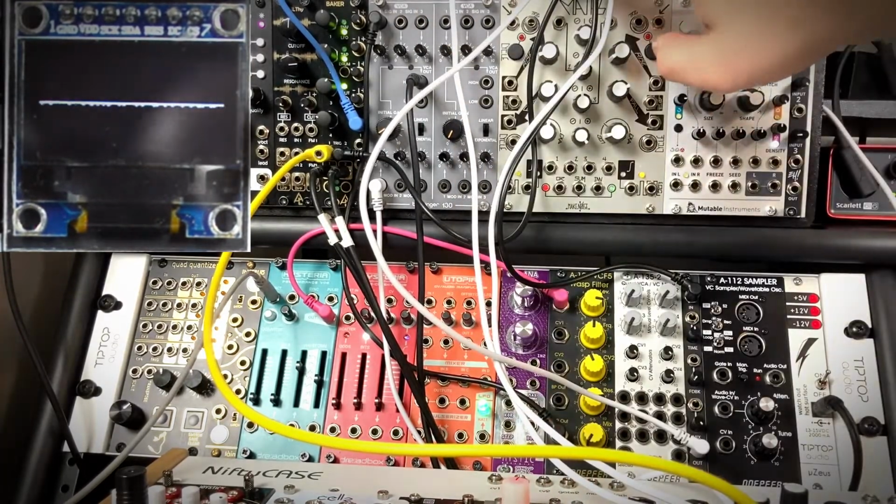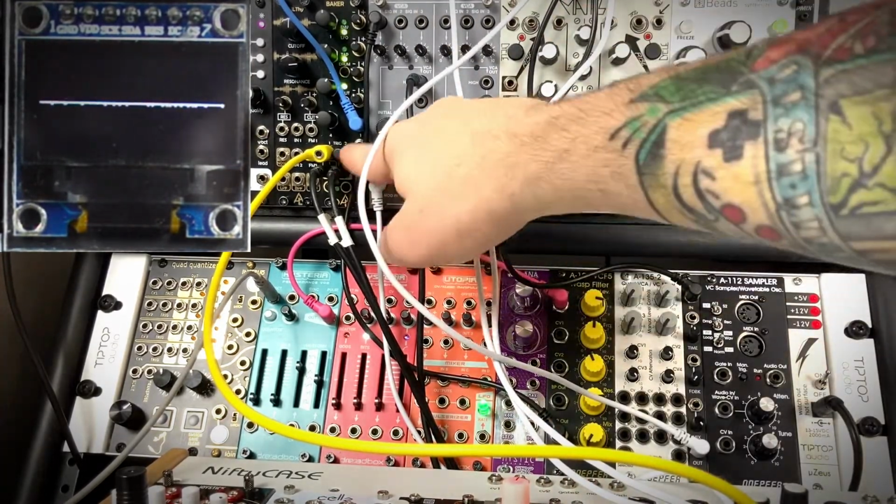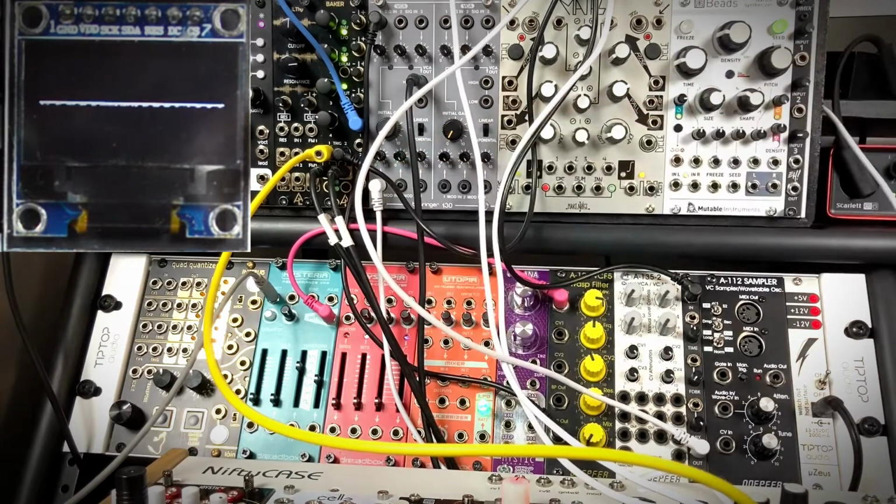I have the delay going into the trigger for channel 2 of peaks, which I have set as one of the FM drum settings that just sounds kind of more hi-hatty.